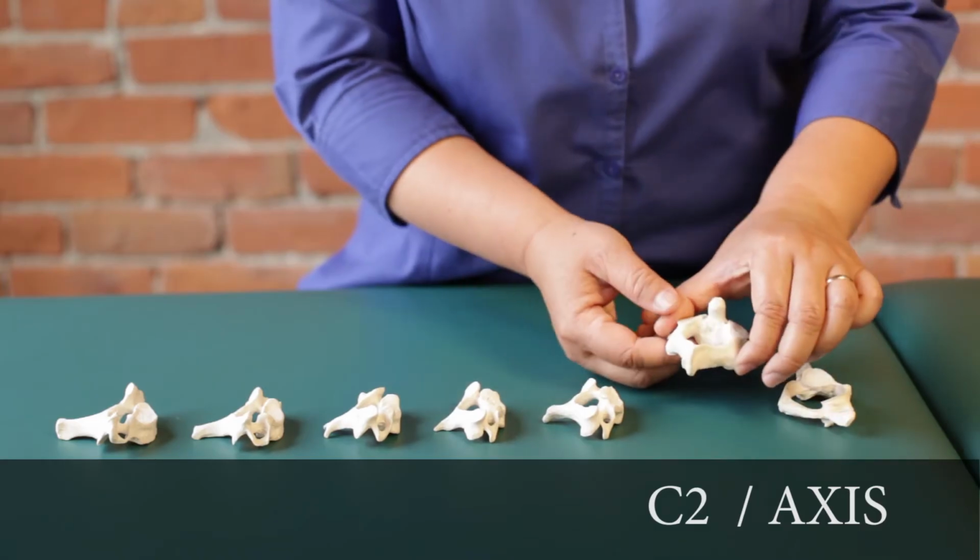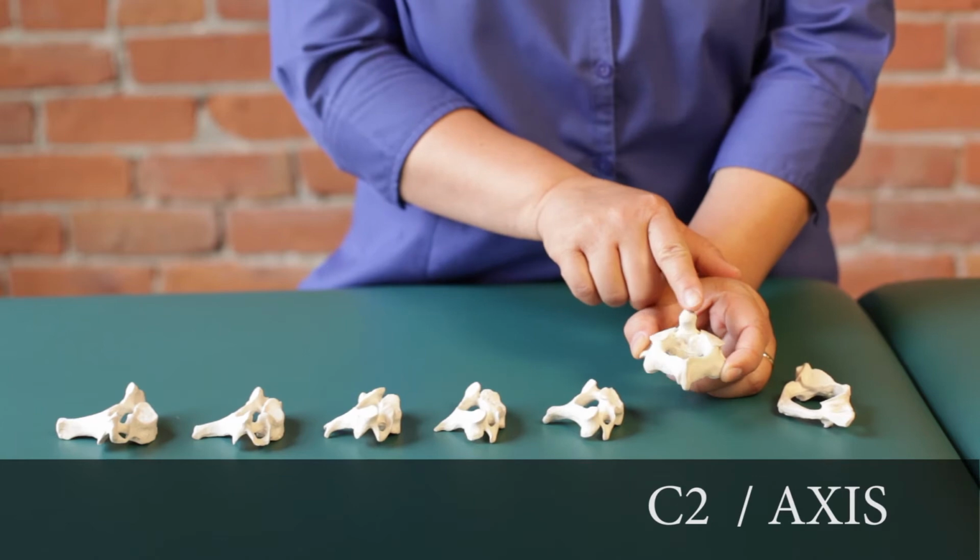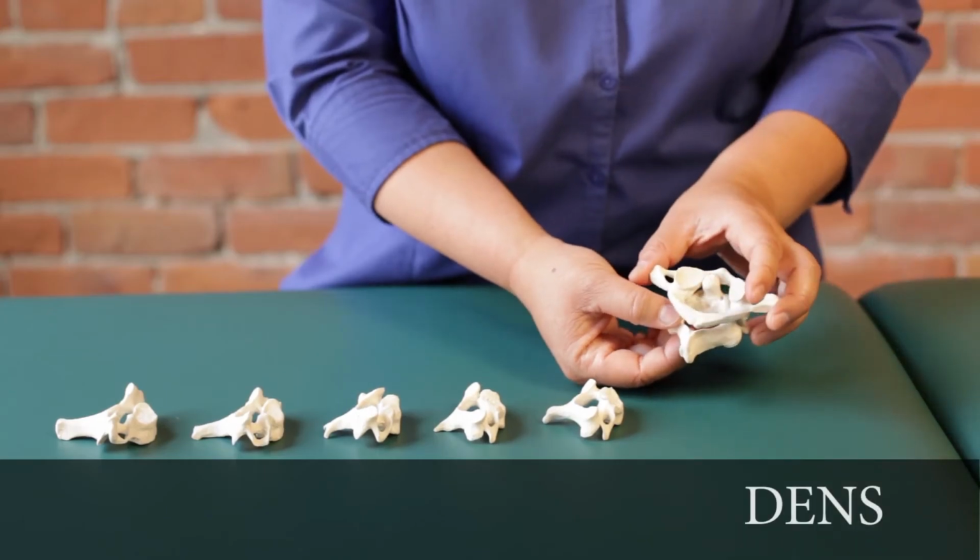When we observe C2, the axis, you can notice here that it's got this little pointy part, and that pointy part's known as the dens. So when the atlas sits on the axis, this is what gives us the ability to rotate our head.